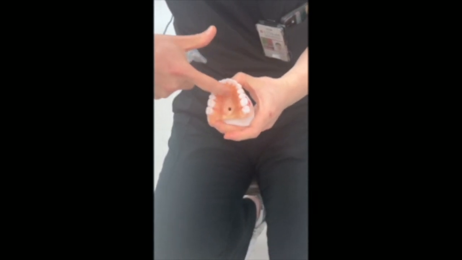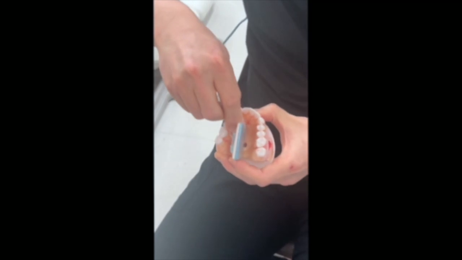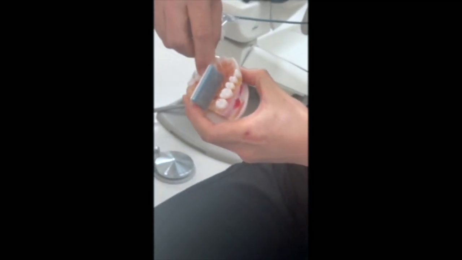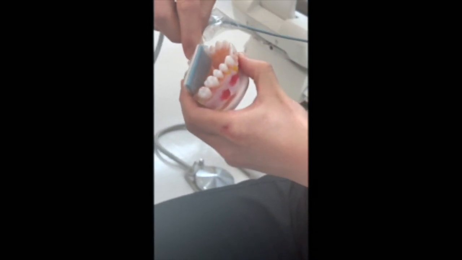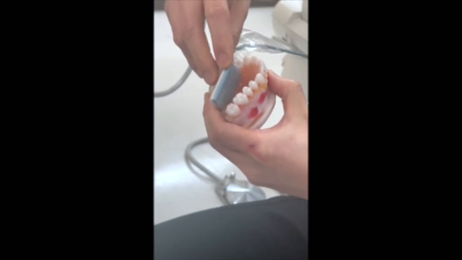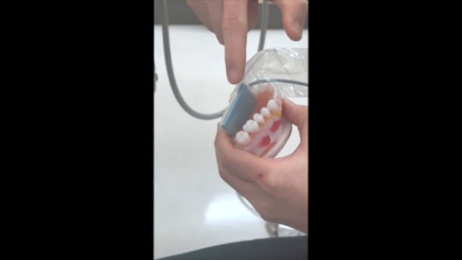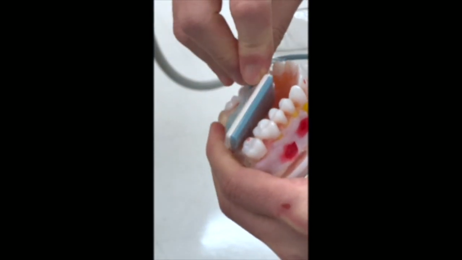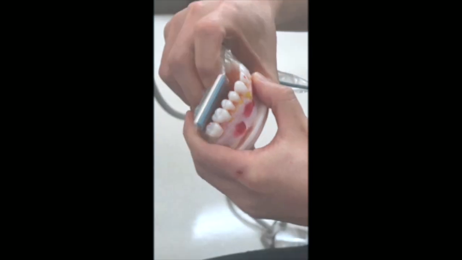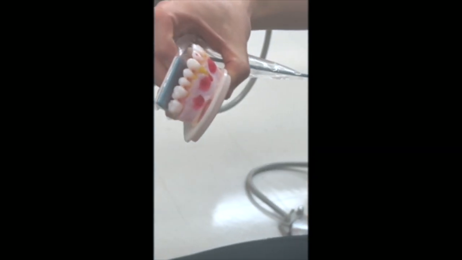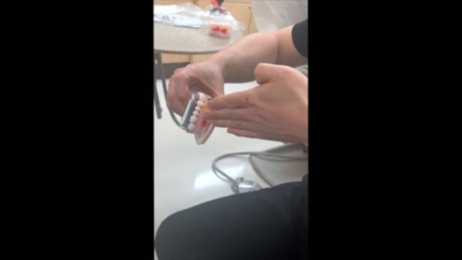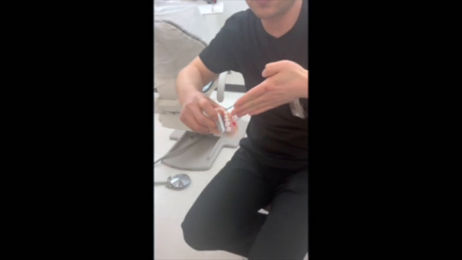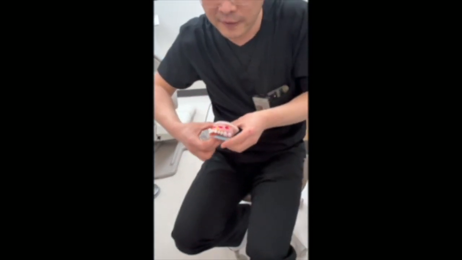Again, we have to use the palatal space. So we can place it into the palate and then rotate it to achieve a bisecting angle radiograph. And then we can angle it, a vertical angulation, and then have the X-ray tube directly angled towards the center. By doing that, your premolar will be in the center.